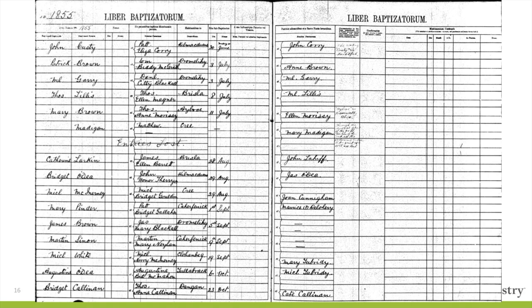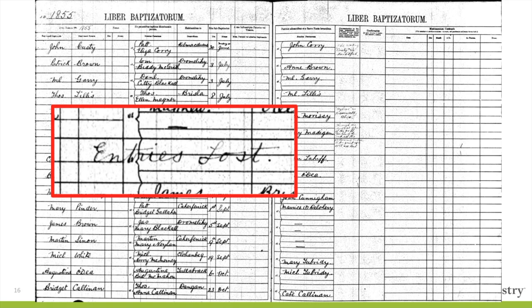But what we can see here is a gap in the register from about the 11th of July through to the 28th of August. And we have the simple notation of "entries lost." And it's an important thing to remember as well that sometimes we have our modern eyes and our modern way of thinking, that we're so focused today that all of our personal information has to be absolutely correct. But what we might forget is that maybe a baptism may not have occurred in the church. The priest might be recalling from memory.